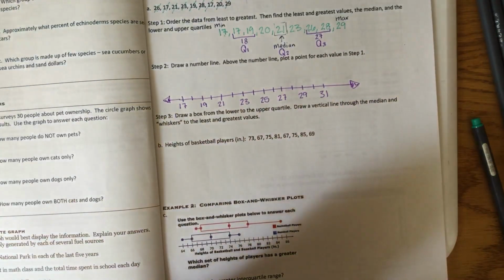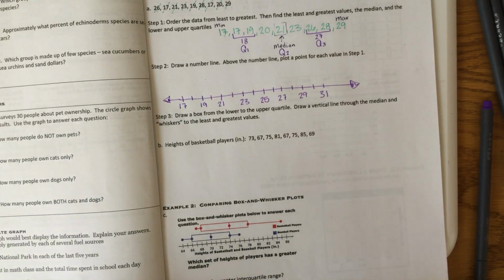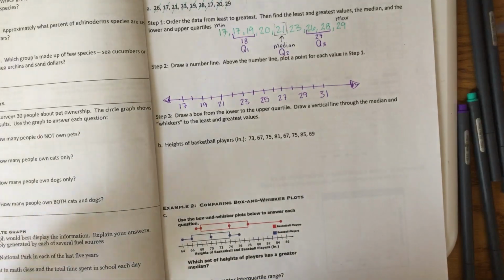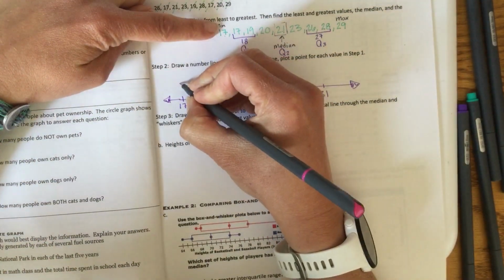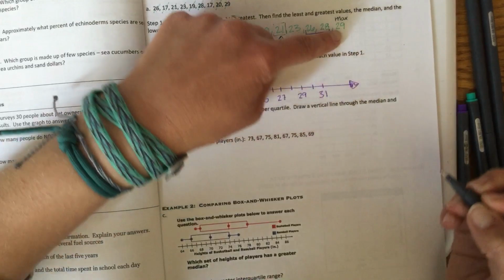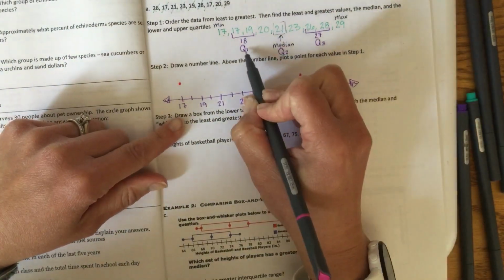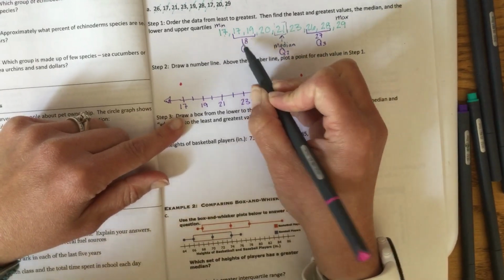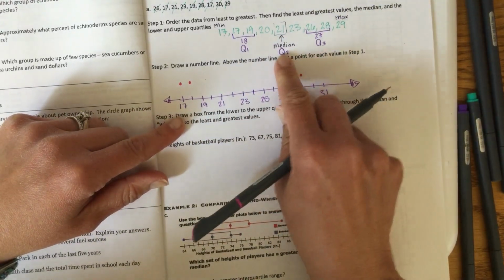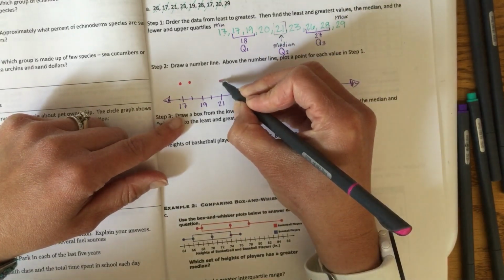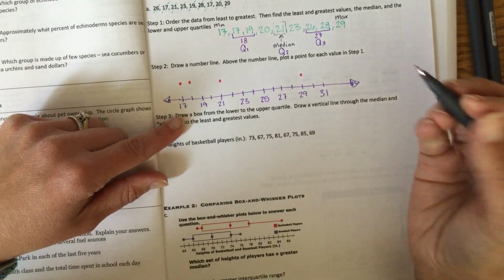And then what you're going to do is plot some points above the number line, and this is going to be the beginning of your box and whisker plot. So you have to plot your minimum, which is 17. Our maximum was 29. You have to put your quartiles and your median. So our quartile was 18, which is right here. Your median was 21, and your quartile 3 was 27.